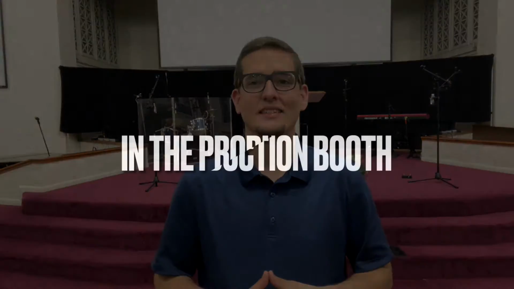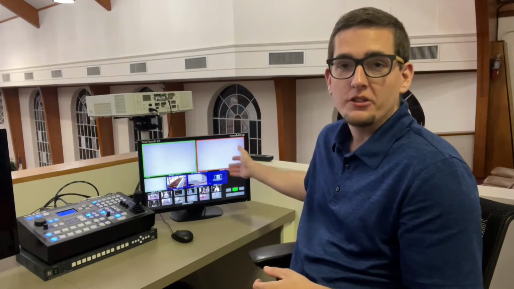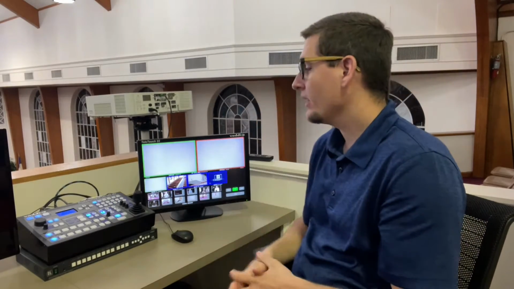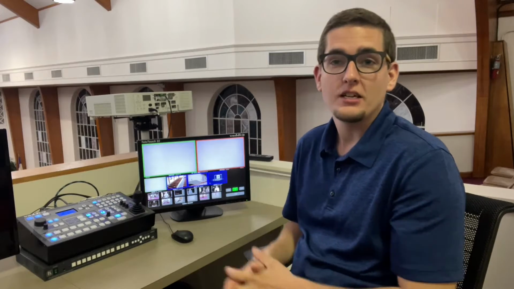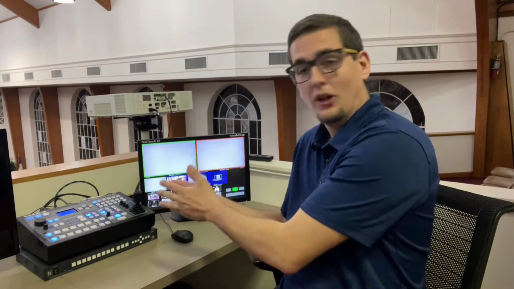Now let's take a closer look at the switcher and how the cameras are connected to it. So here I am in the production booth sitting at the camera station, and beside me you'll see our monitor, which is a touch screen, our control screen. We have our video switcher or our hardware controller, and that's about what makes up our camera station apart from our actual cameras themselves. Let's take a close look at the video switcher itself.